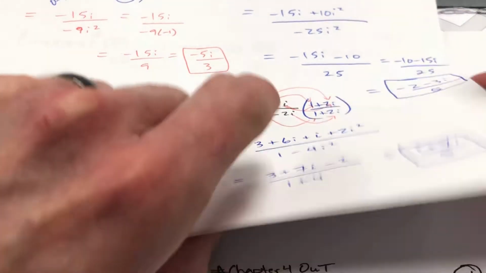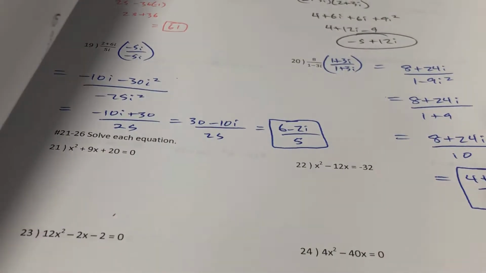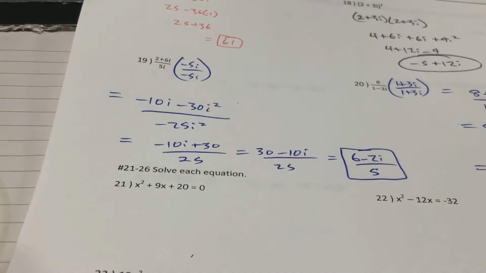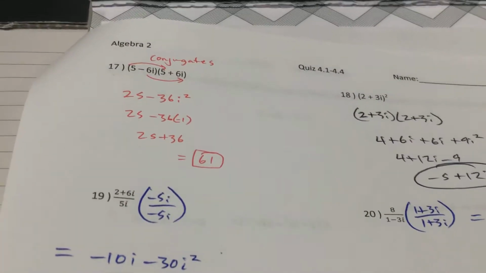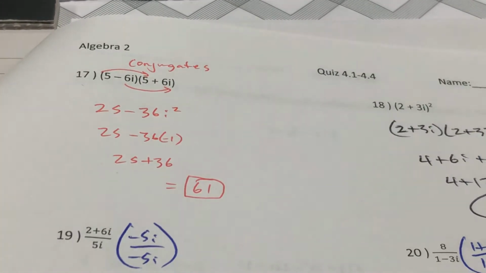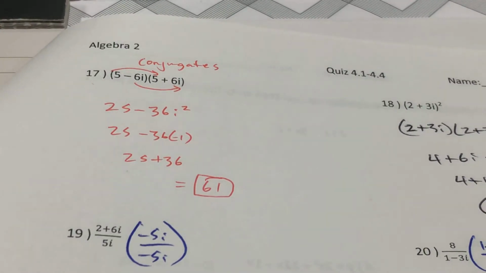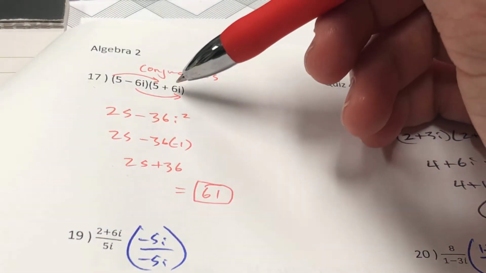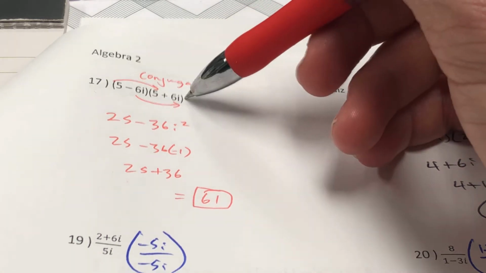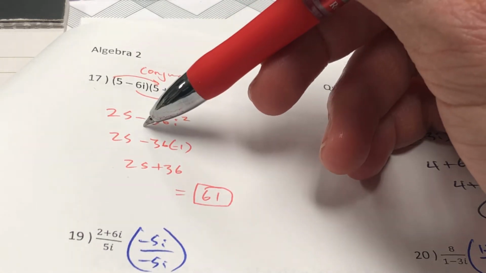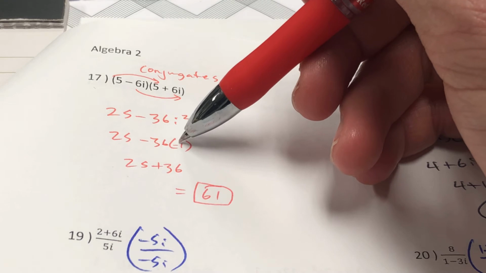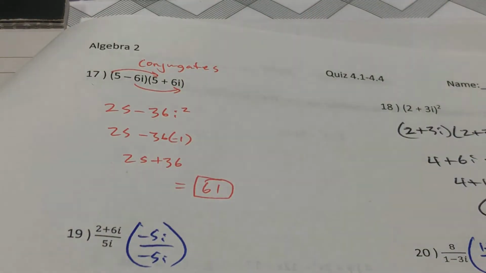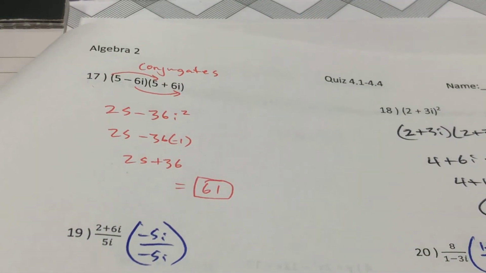Then we took it over to page 14 next. Something like number 17, at the top of page 14. These are conjugates, 5 minus 6i and 5 plus 6i. So if you see you have conjugates, you just have to do the first, 5 times 5, and the last part of FOIL, negative 6i times 6i. A negative 36 times a negative 1 is a positive 36. You get an answer of 61. The 30i and the negative 30i would cancel.